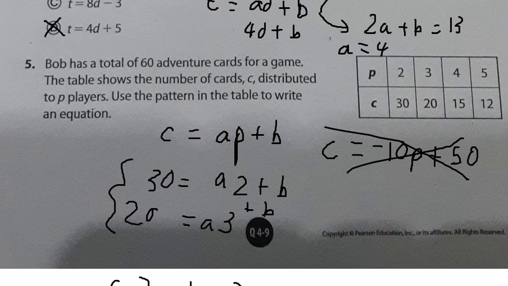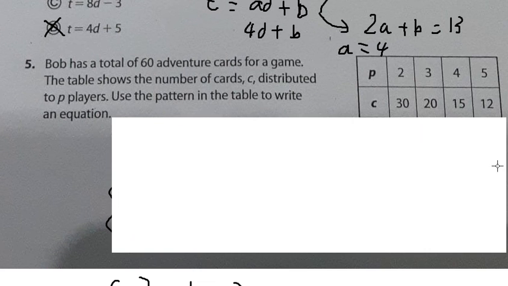This one. Now we will go to the second one. So if we look carefully, we have number 60 in here. And we see that 2 multiplied by 30, 3 multiplied by 20, and so on in here. They always go to 60, 60, 60, and 60.